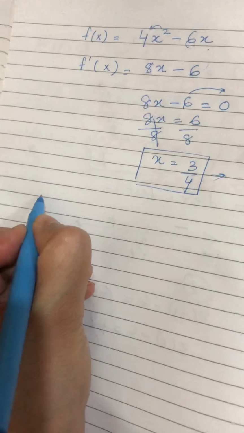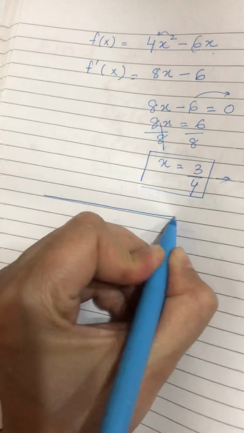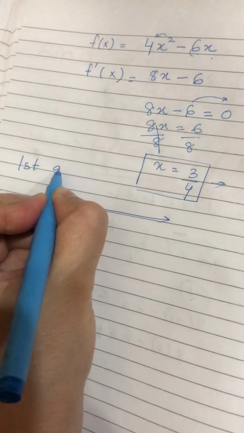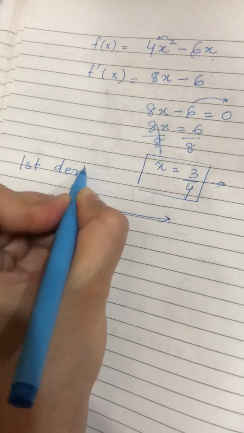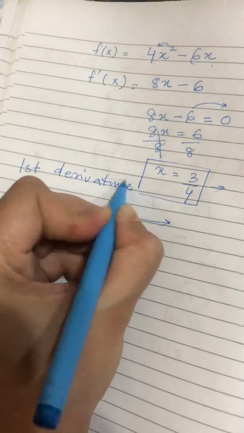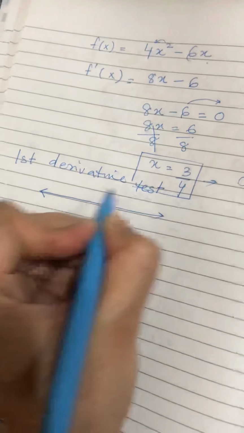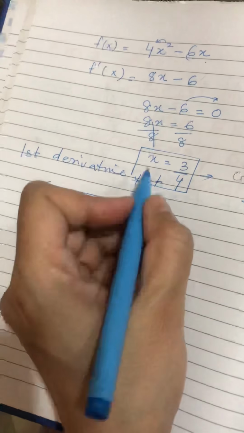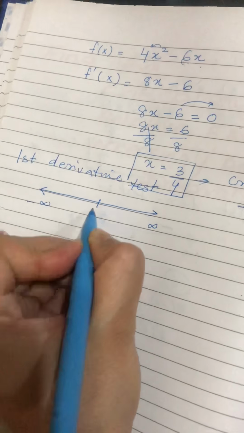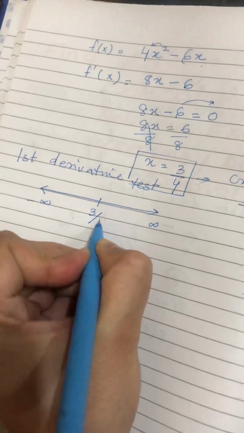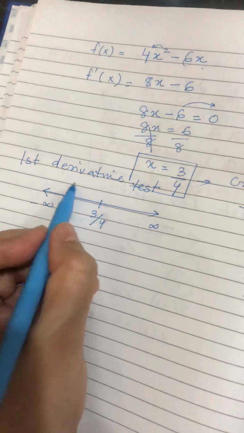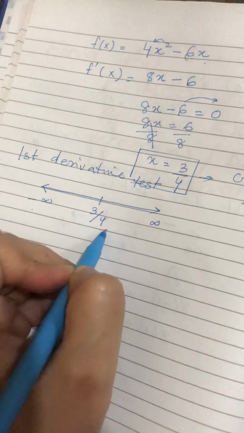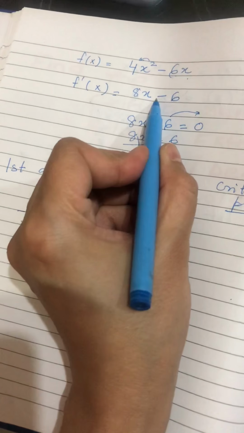Now, in order to find whether at this critical point you will have a relative minimum or relative maximum, you have to apply the first derivative test. So, in order to apply the first derivative test, the first thing you have to do is to make a number line from negative infinity to infinity and mark this value of x in the middle of the number line.